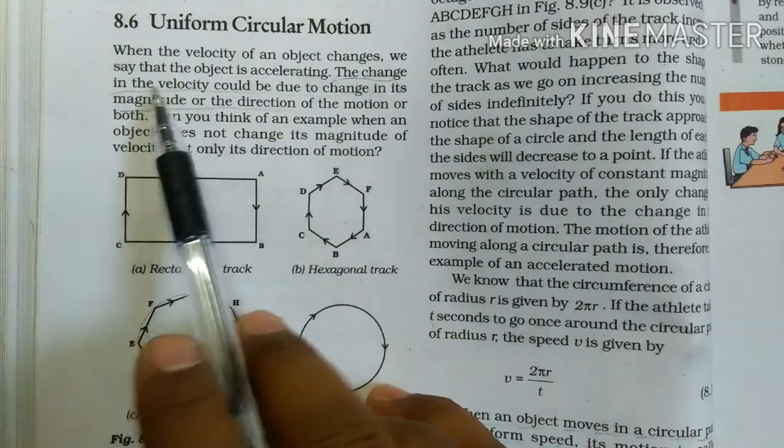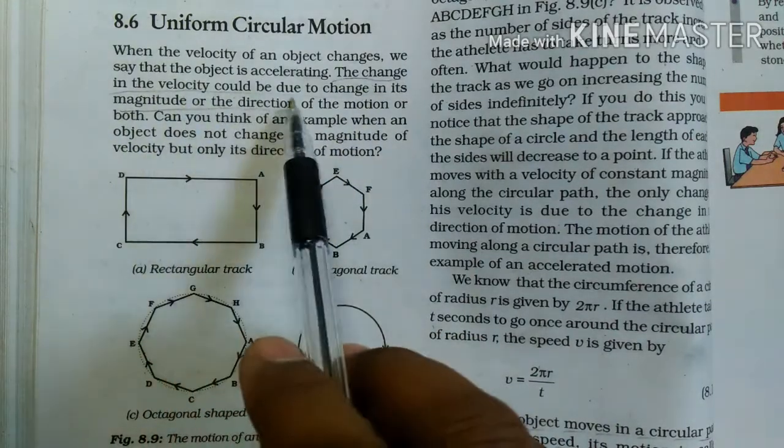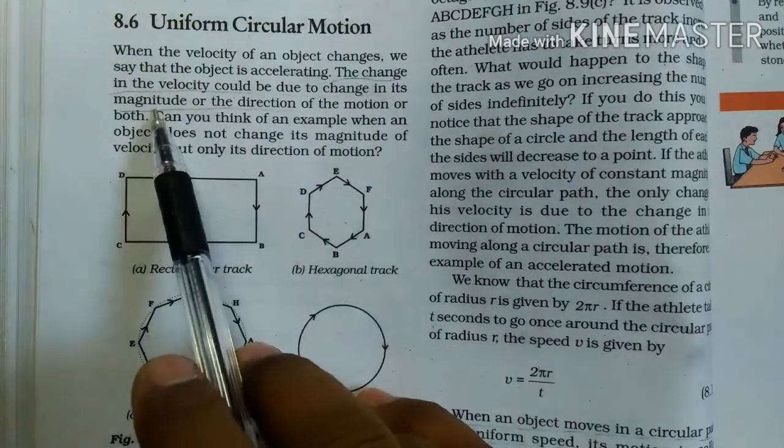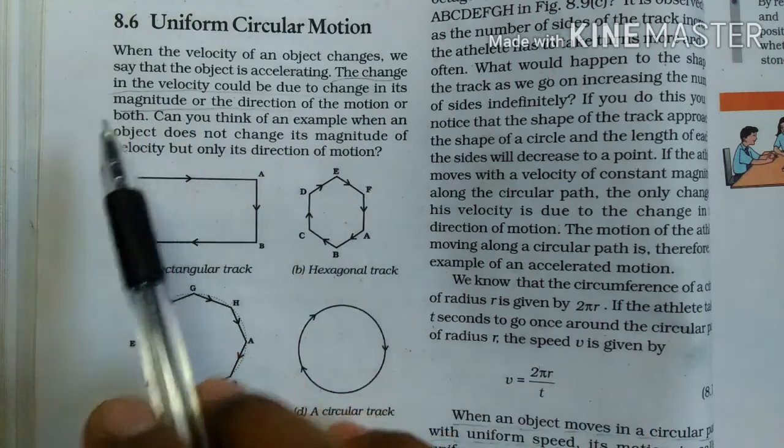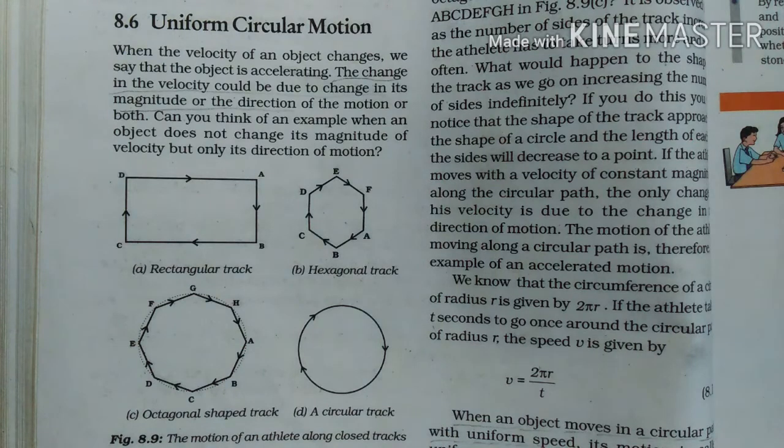The change in the velocity could be due to a change in its magnitude, or the direction of the motion, or both.